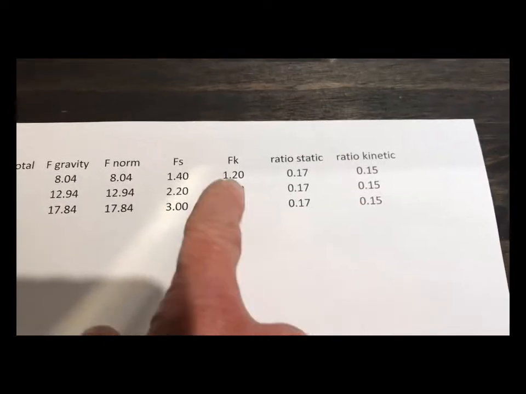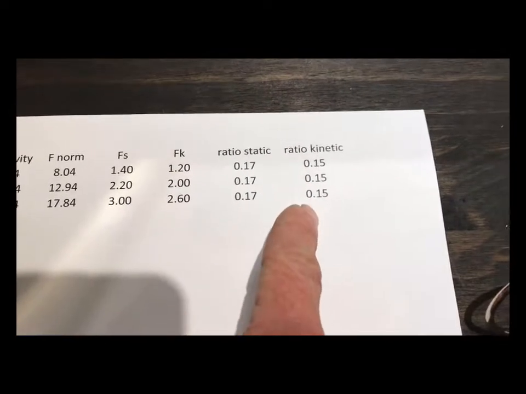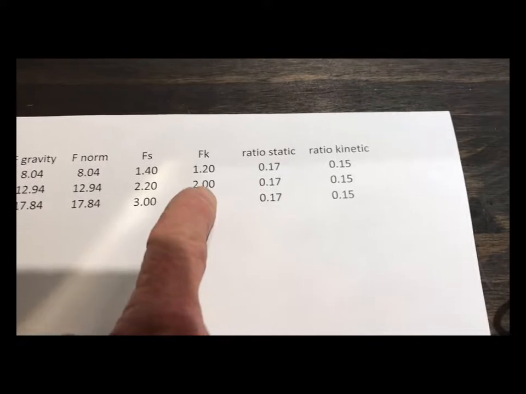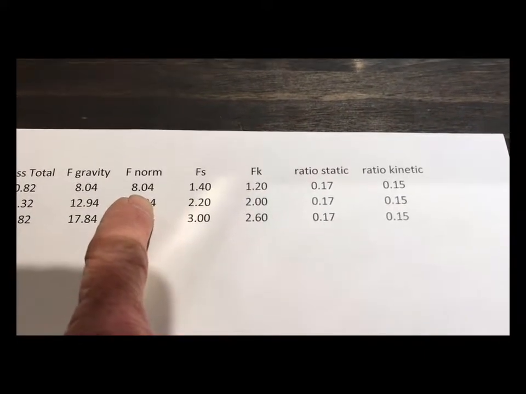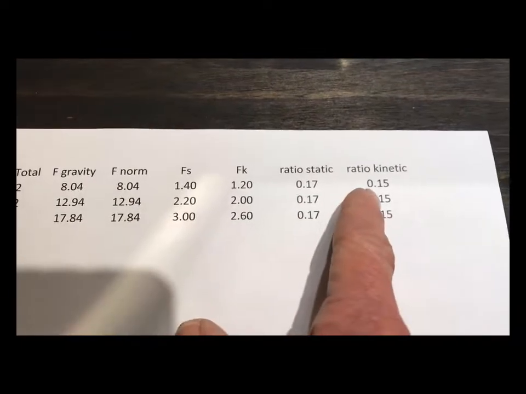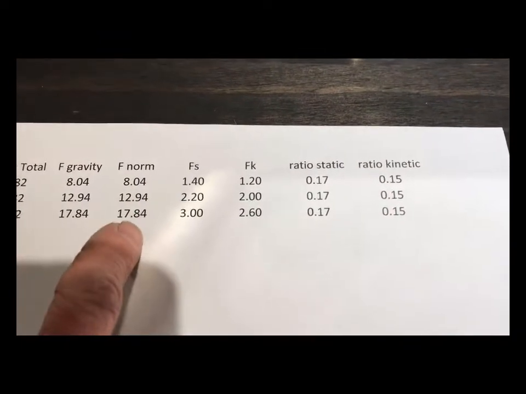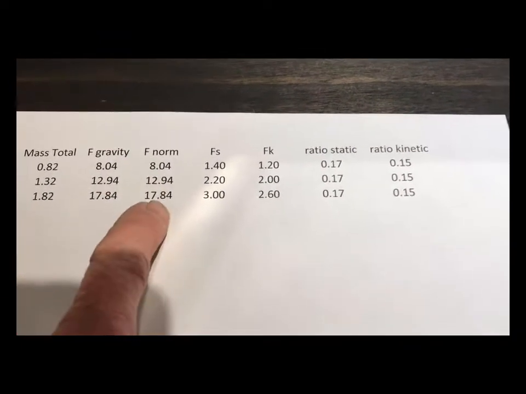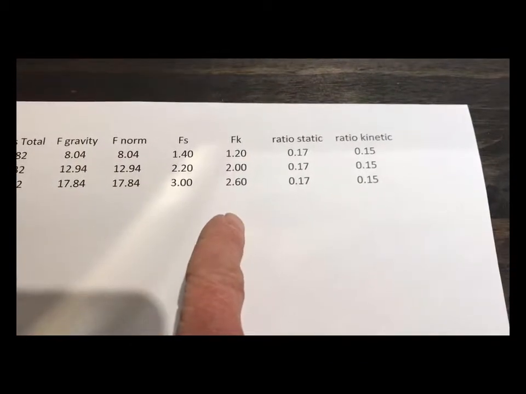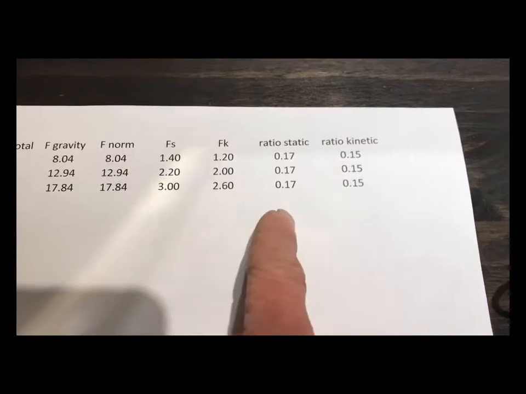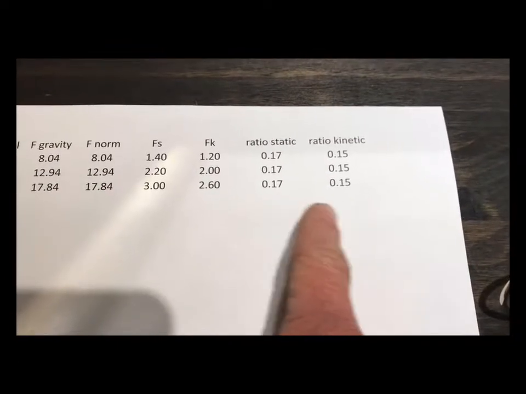The kinetic ratio, again, there's the exact same numbers, by taking 1.2 and putting it over top of 8, so dividing 1.2 by 8, I get about 0.15. And what's really fascinating is that you can keep adding masses and keep increasing this normal force, and the frictional force will grow with this type of relationship.